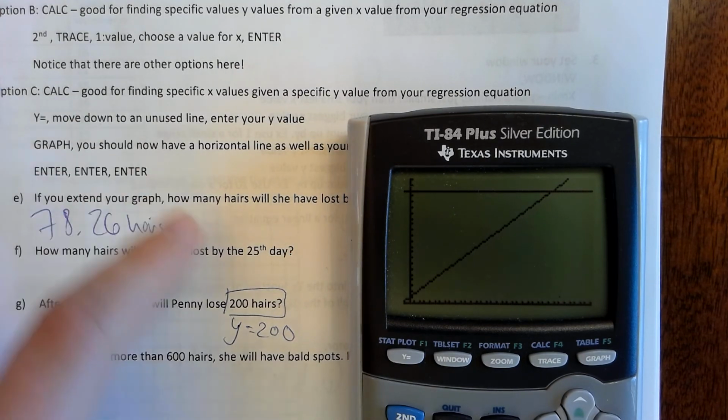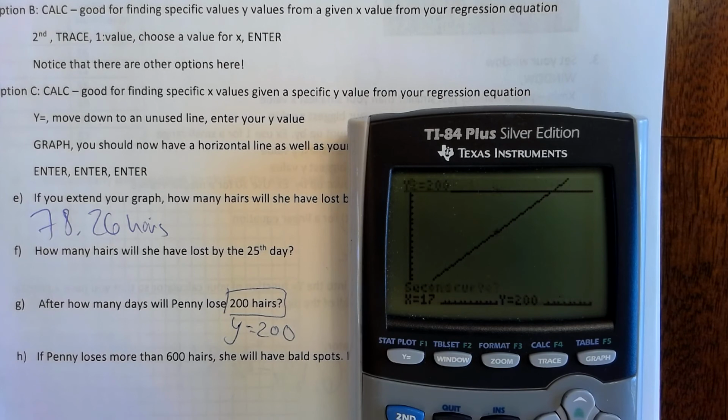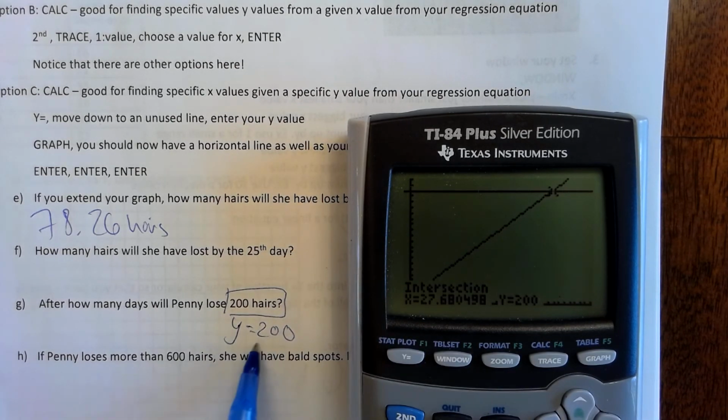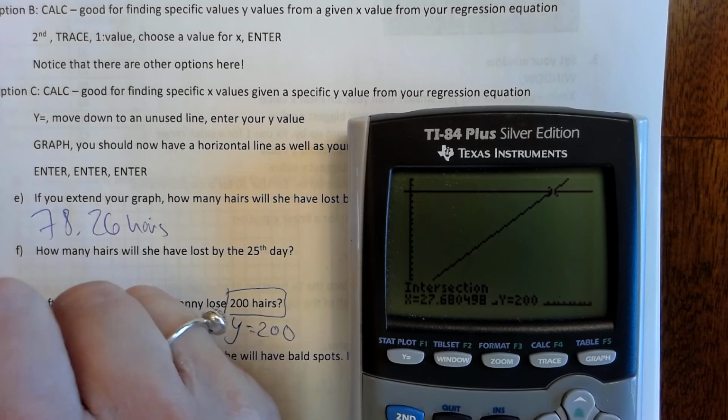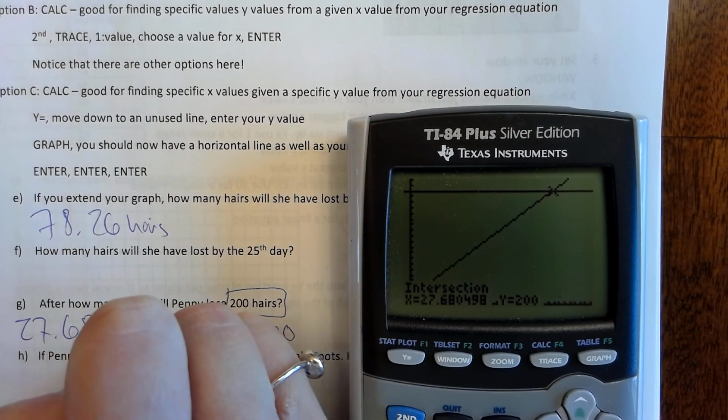And then let's follow option C here. So second trace, 5 for intersect, enter, enter, enter. There's my information. So we'll have 200 hairs by 27.68 days.